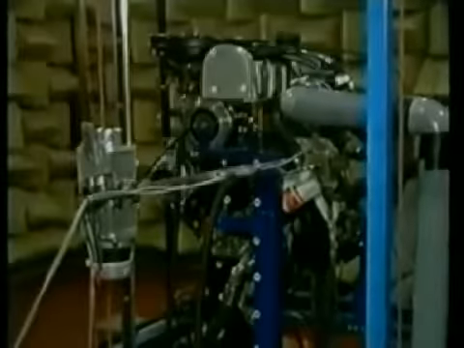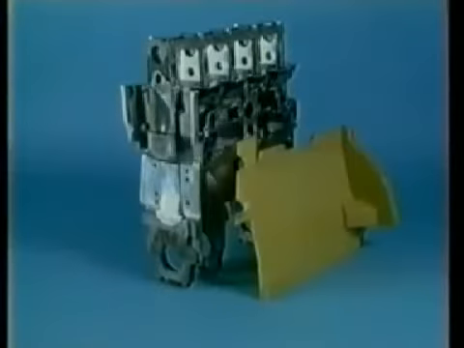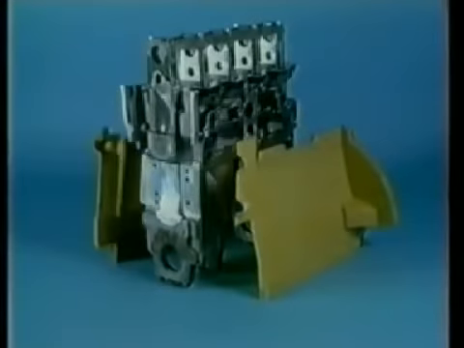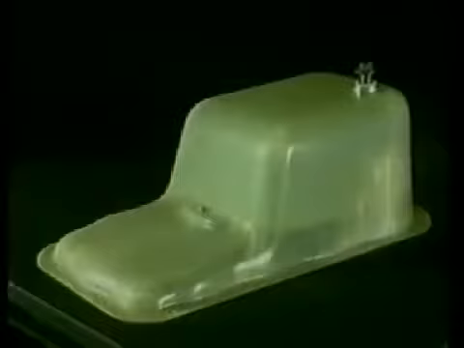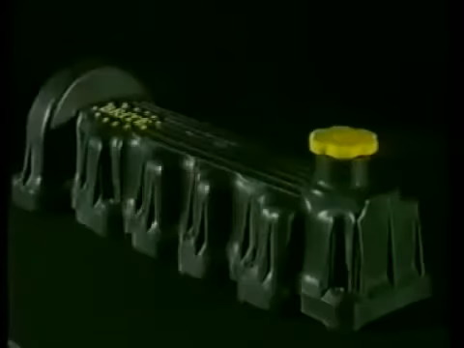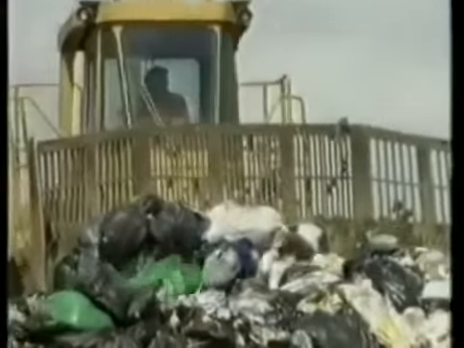Sure, it's got to stand up to heat and vibration. But remember those glass-reinforced plastics. They're tough and they're heat-resistant. Have to make some of it from metal still. But on this experimental engine, all these parts are plastic. And every bit of weight saved saves fuel. So that's a plus, environmentally.